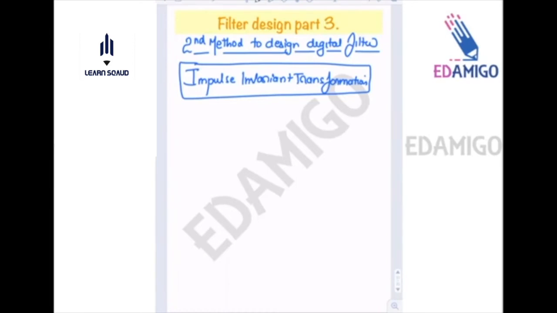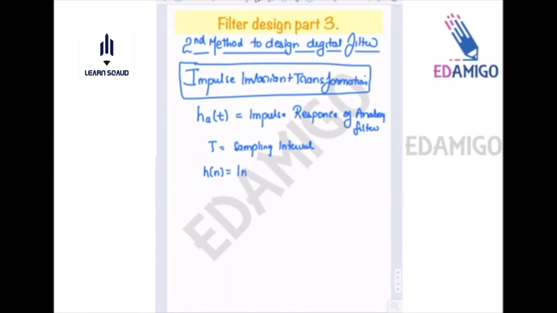Okay, so let's start. Suppose we have an analog filter with impulse response h(t). So h(t) is the impulse response of the analog filter. T is the sampling interval, and h(n) is the impulse response.